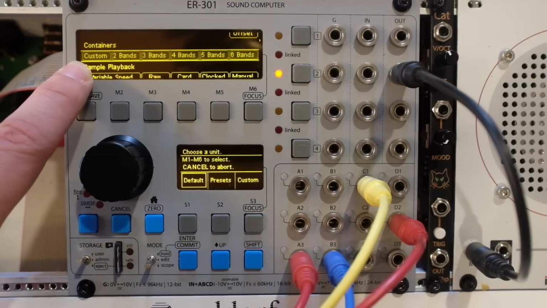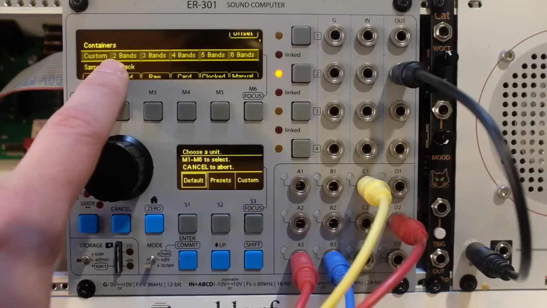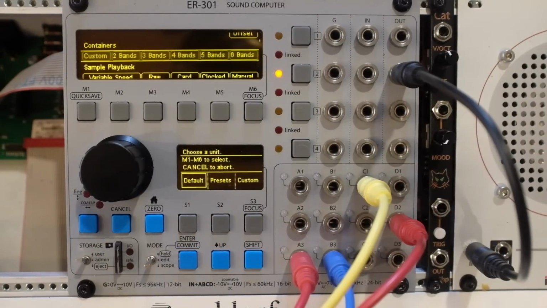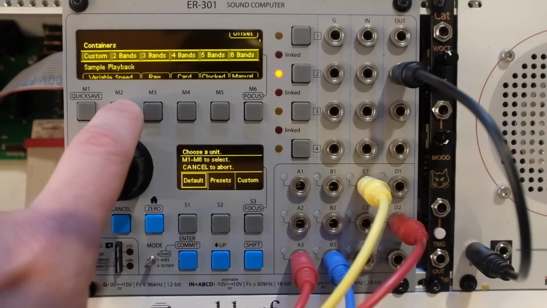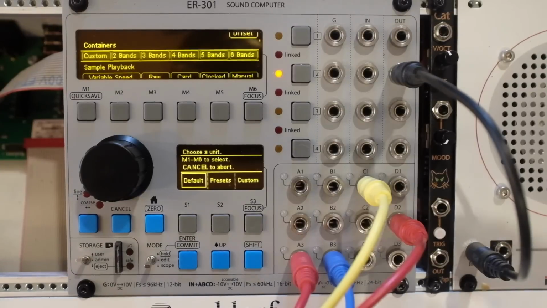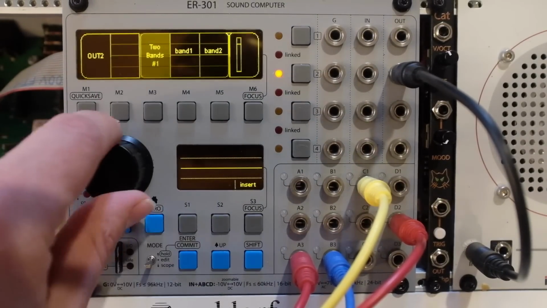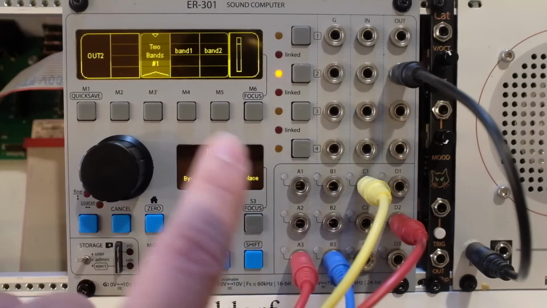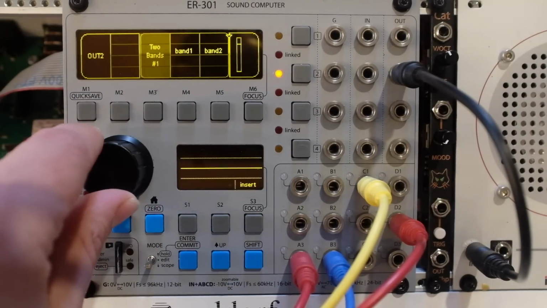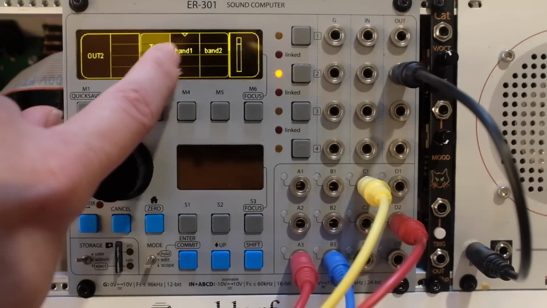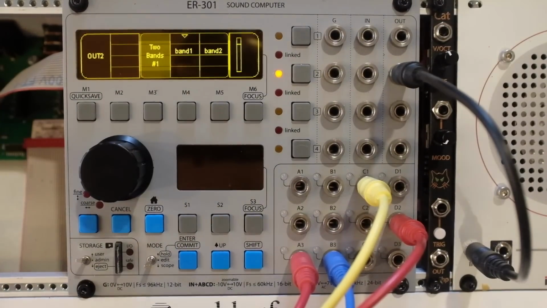So far we've worked with this one called custom, and you'll also see ones here called 2-band, 3-band, 4-band, 5-band, and 6-band. Don't get confused with frequency bands like an equalizer, or if you're using a multi-band compressor or something like that. All these bands represent are different parallel slots. So if I pick a 2-band, check this out. Just like before, our custom unit has no controls, but now we have a thing called band 1 and band 2. And each one of these bands represents a container you can put something into.